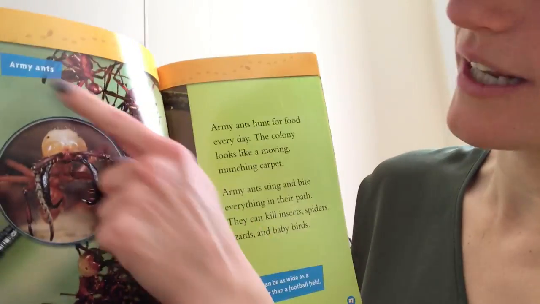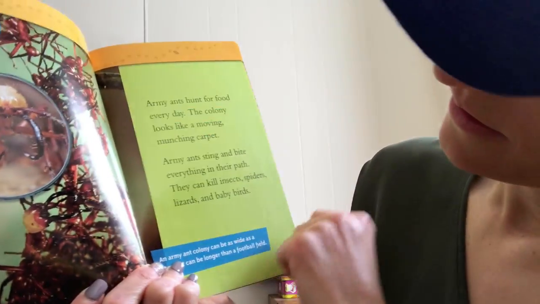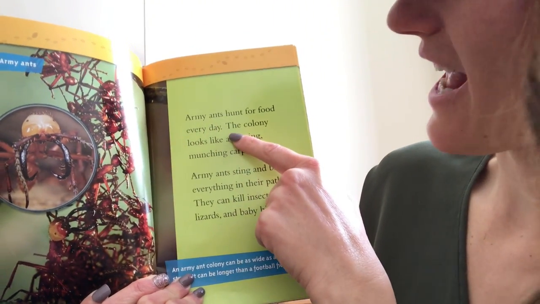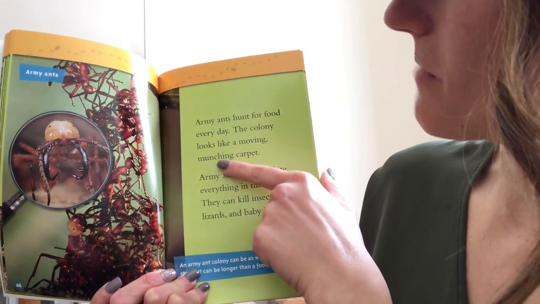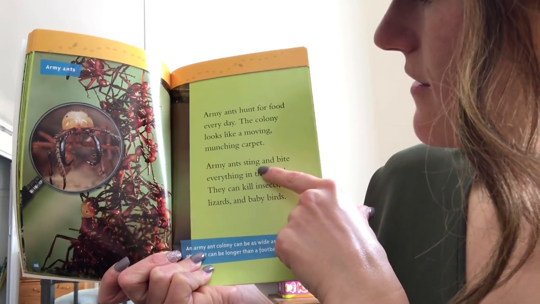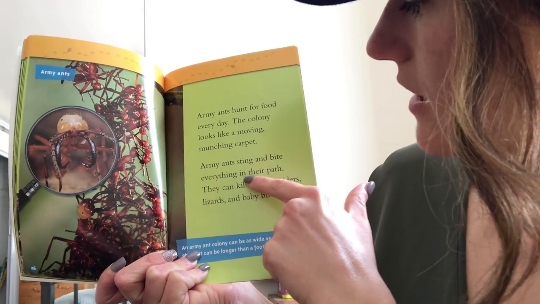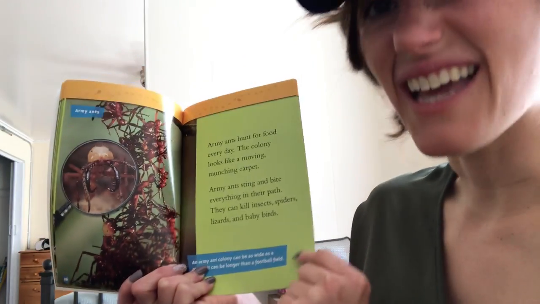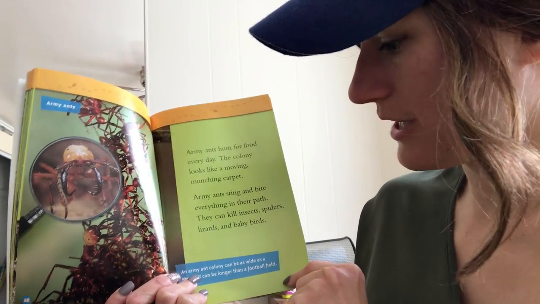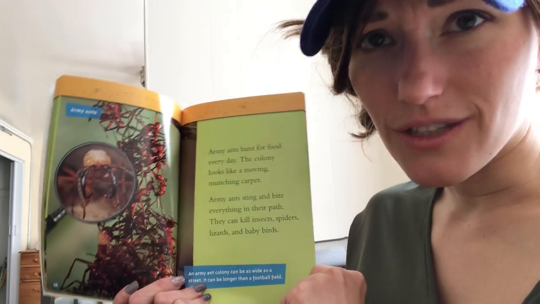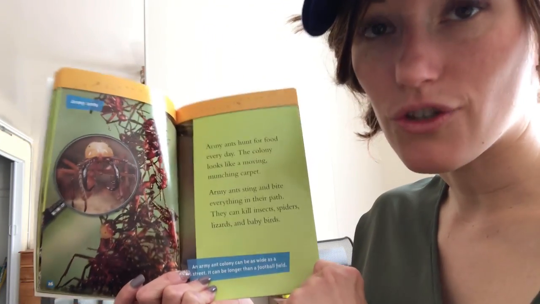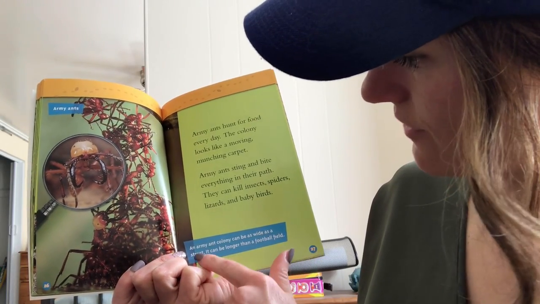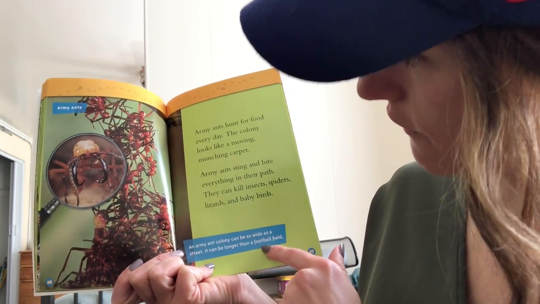Oh my goodness. Here are some army ants. Look at that. Wow. Okay, it says army ants hunt for food every day. The colony looks like a moving, munching carpet. Army ants sting and bite everything in their path. They can kill insects, spiders, lizards, and baby birds. Ouch! That's pretty crazy. Most of the ants you see aren't going to sting or bite you. They're just walking around. An army ant colony can be as wide as a street. It can be longer than a football field.